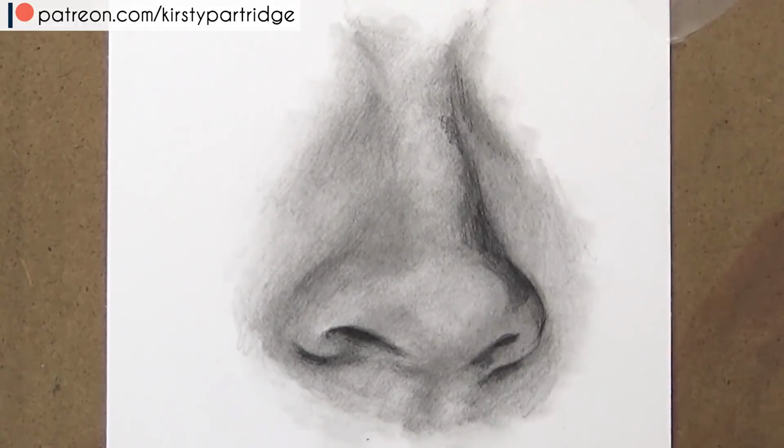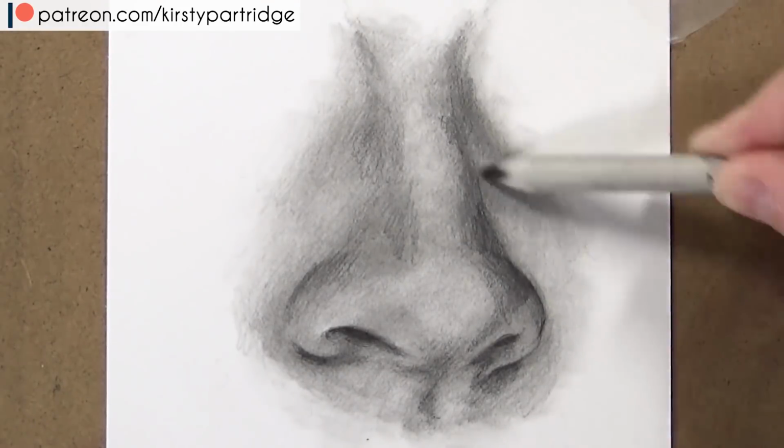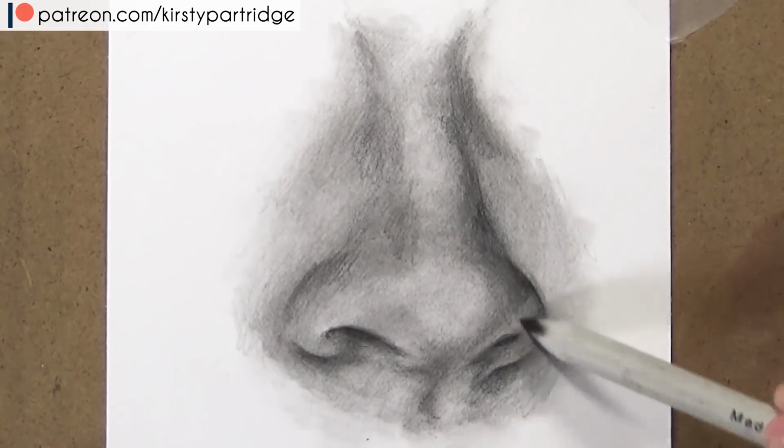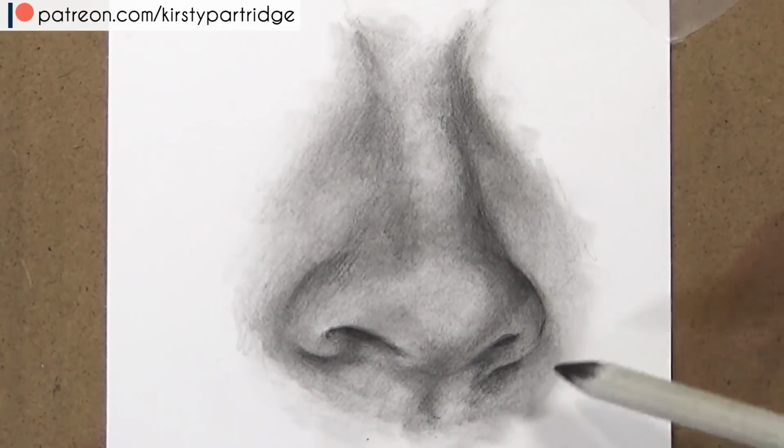And the more you build up the layers and the more you blend it, the more it will darken up and get to that level that you want it to be. So again, I just added 6B pencil to those darkest areas and I'm just blending that out with the blending stump.